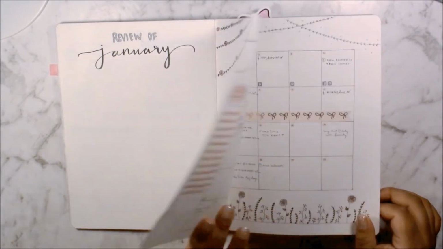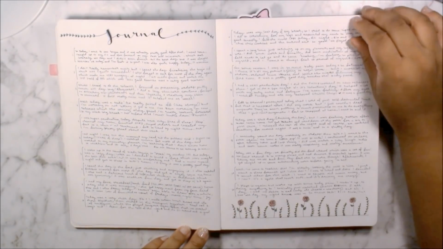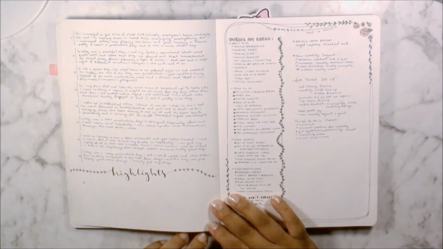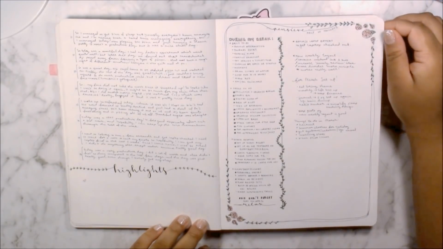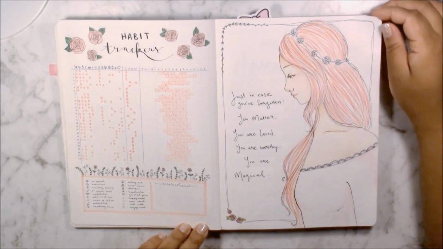Before we get into March, I wanted to flip through February and show you all how the month ended up turning out. Overall, I really enjoyed the setup I did for February. All of these spreads I found very functional.